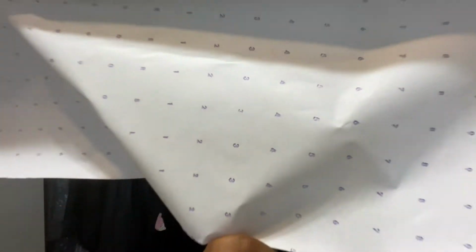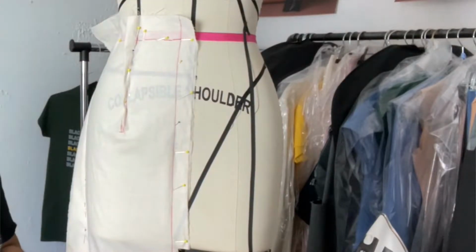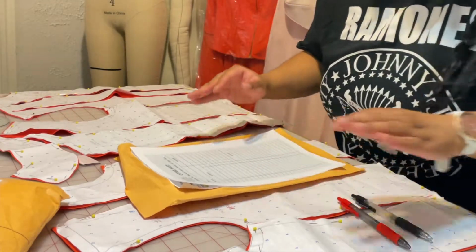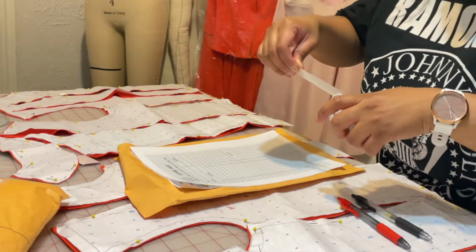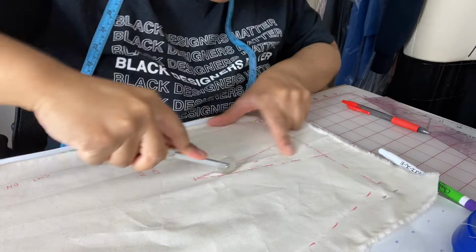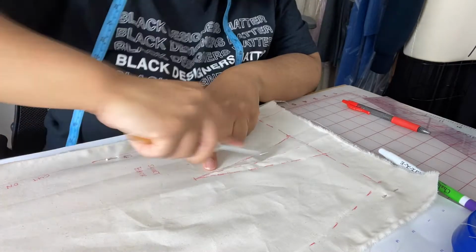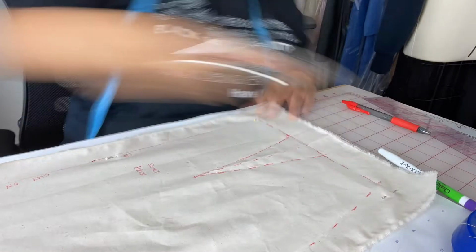The next thing I want to show you is dotted pattern paper. Pattern paper is used to transfer your 3D muslin into 2D form, which results in what is called a pattern. This is done by taking your muslin and laying it flat on the pattern paper and tracing the shape and all of your markings, basically transferring that onto the pattern paper. This will serve as the blueprint for your garment. You will also need a ruler, preferably clear so that you can easily mark on your pattern.